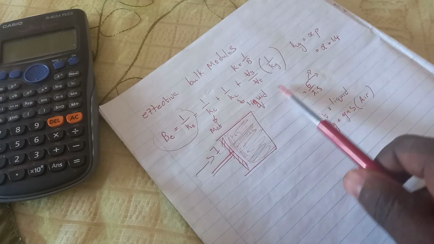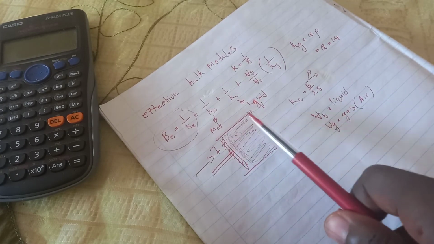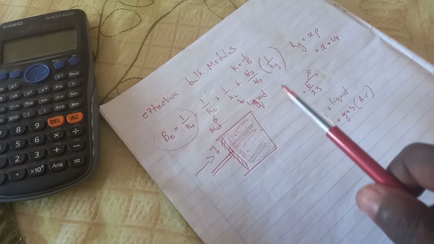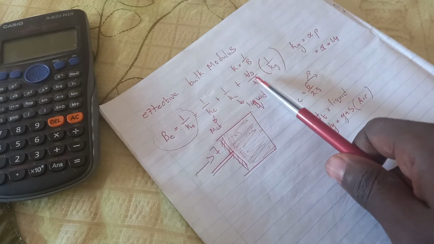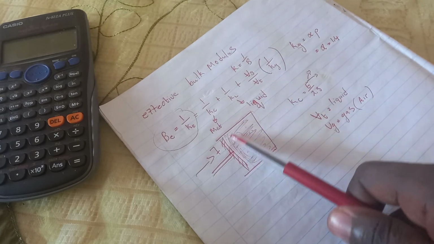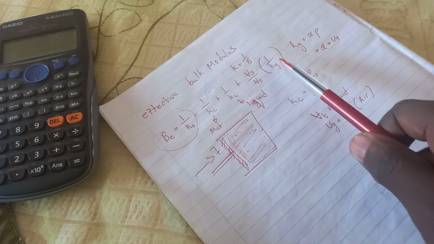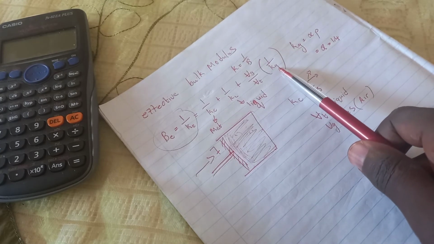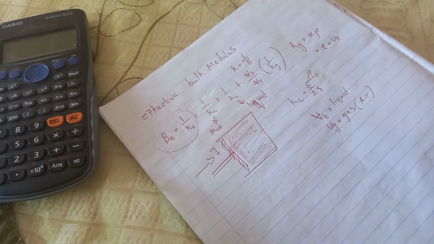And then lastly is what is caused by the air that is trapped inside. That is going to be the volume of the air inside divided by the total volume of the liquid, multiplied by the bulk modulus of the air inside the system.